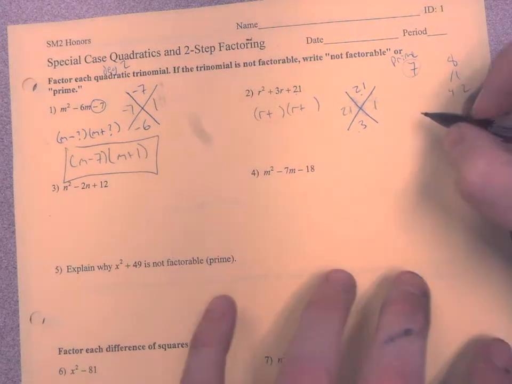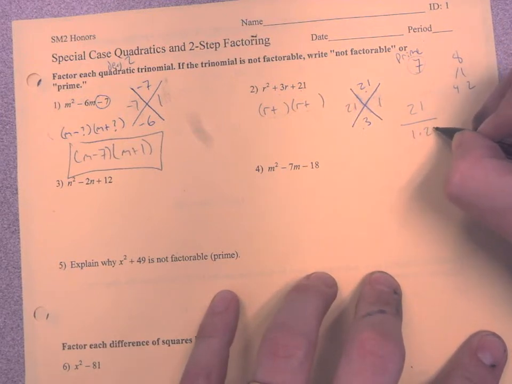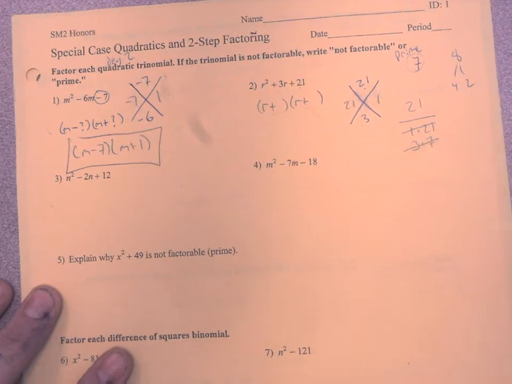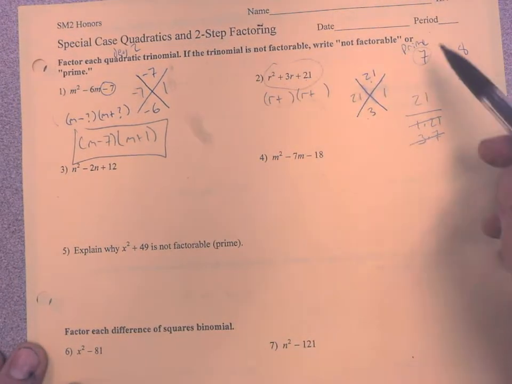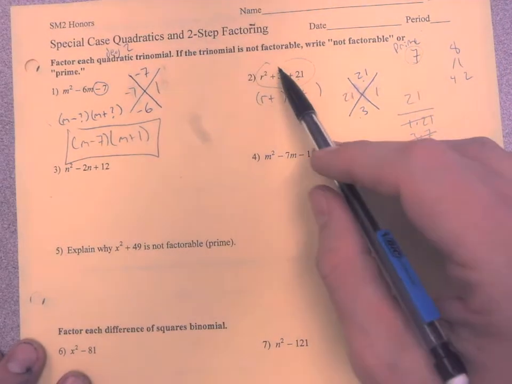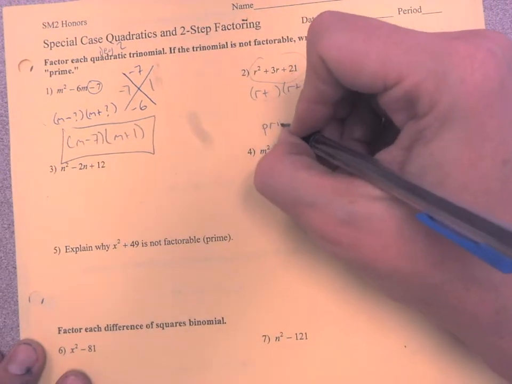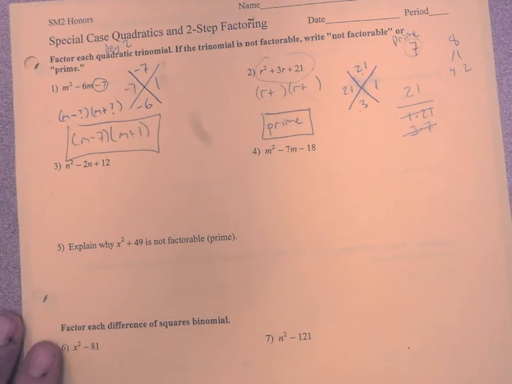So if you list out all the factor pairs that give you 21, you can do 1 times 21, you can do 3 times 7, and those are pretty much the only pairs that give you 21. So I already tried these guys and they didn't work, and I tried these guys and they didn't work, and there's no other options, which means that this polynomial is not factorable. Or, in other words, you can only divide this polynomial by itself and 1. So this polynomial we call prime, which essentially means we can't factor it down any further. So sometimes you'll see that.